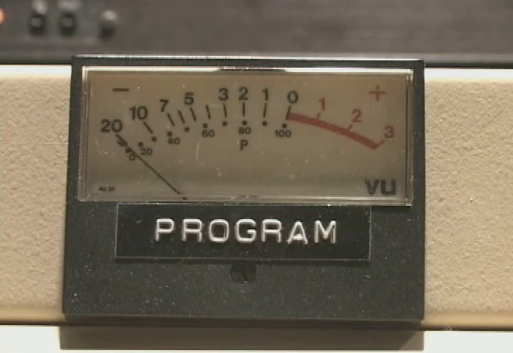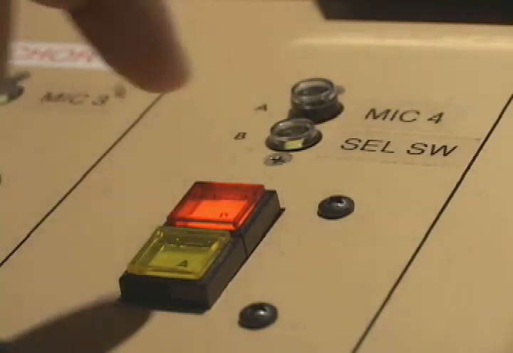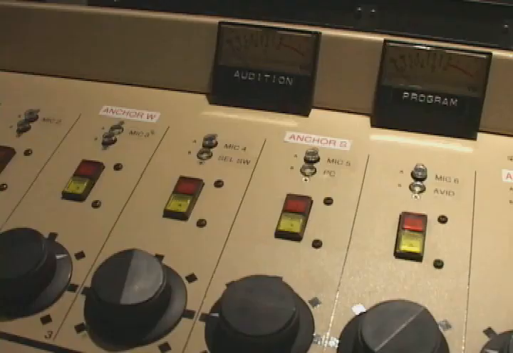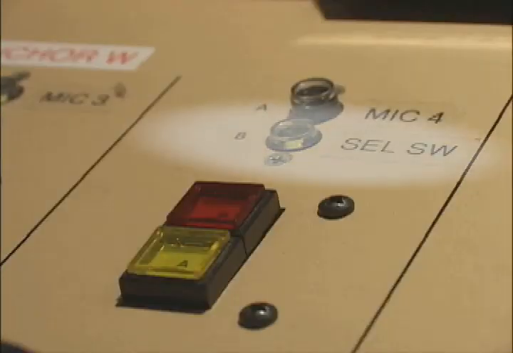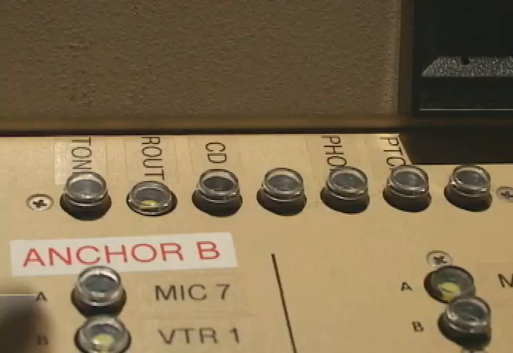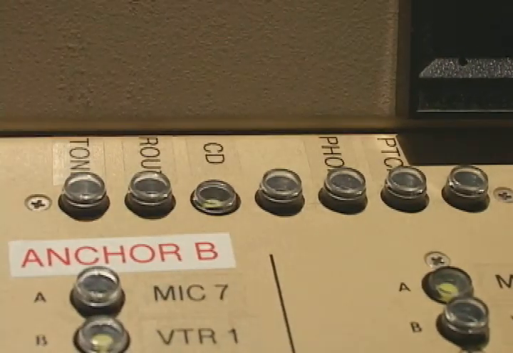Once you get a level, you're all set, and you can take that source out of program and move on to the next source. Always remember to set your levels one source at a time. If you're trying to play a CD, first remember to punch it up in the channel 4B selector switch that we showed earlier. Now you can play the CD to get a level.